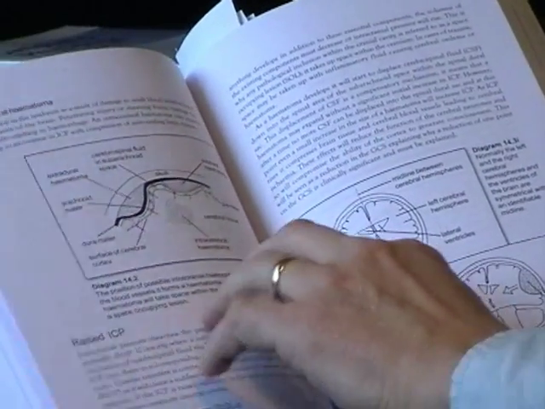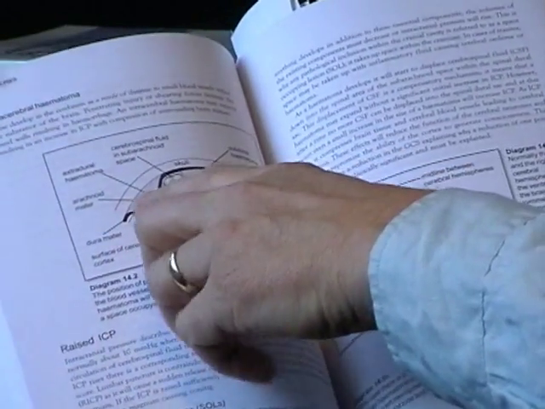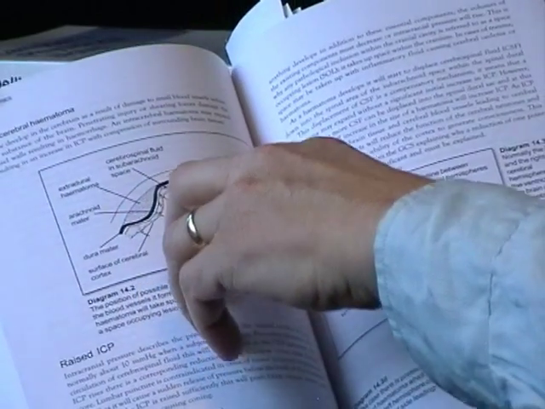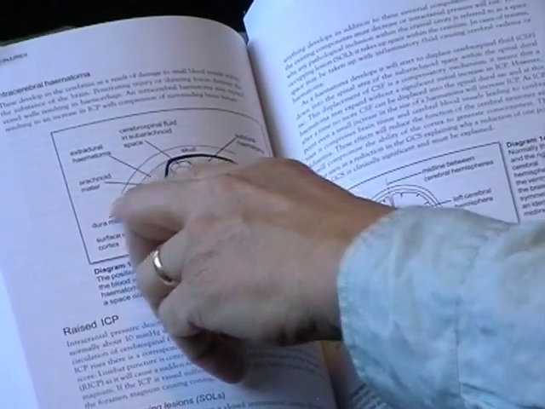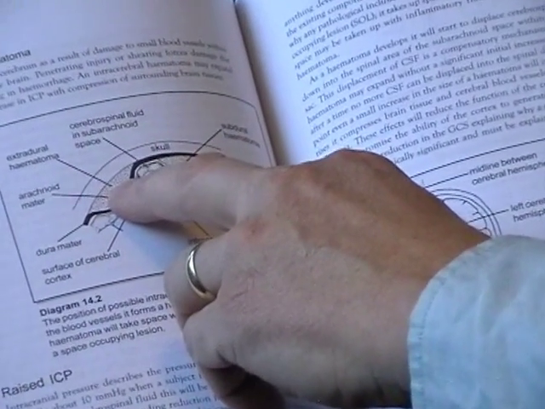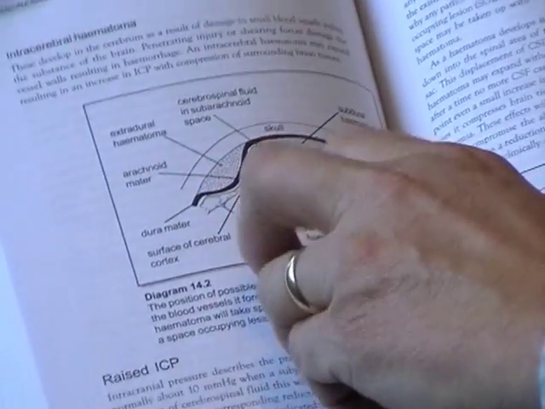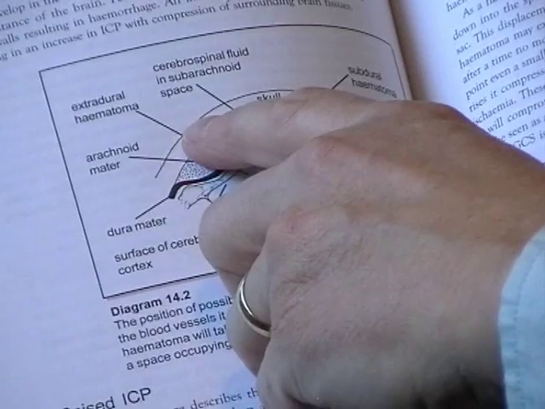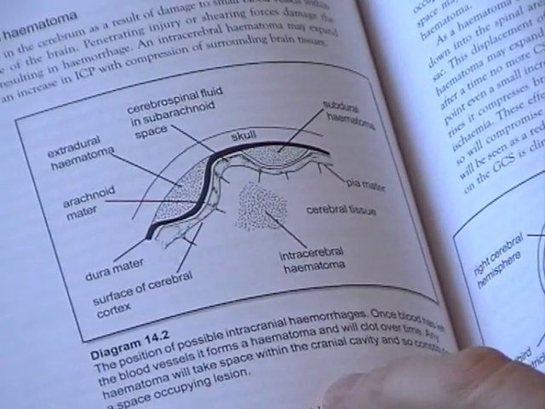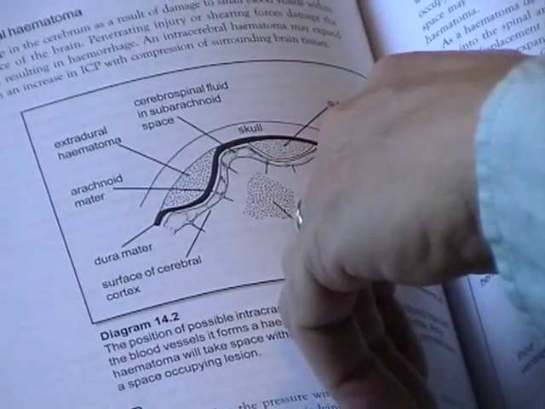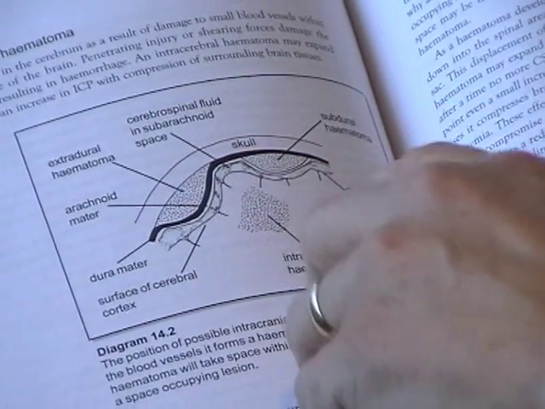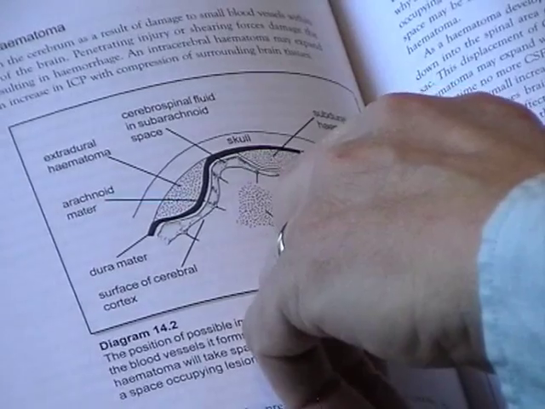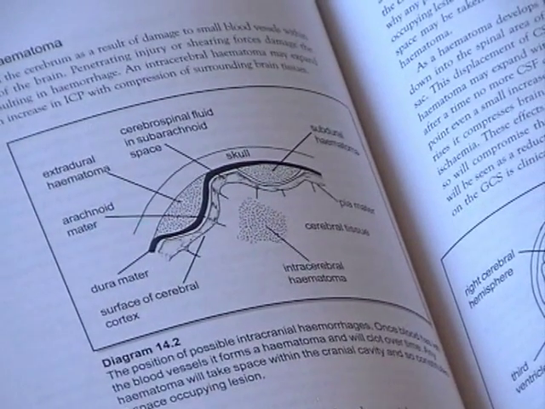Here's an example from trauma. Here we see the different places that blood can accumulate within the cranial cavity. So here we have the skull round here, and here we see there's an extradural or epidural hematoma, and we see that that has occurred between the bone of the skull and the dura mater. Here we see there's a subdural hematoma. This has occurred underneath the dura mater but above the arachnoid and pia mater.